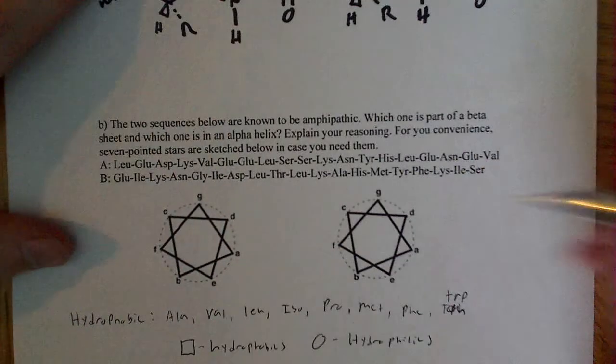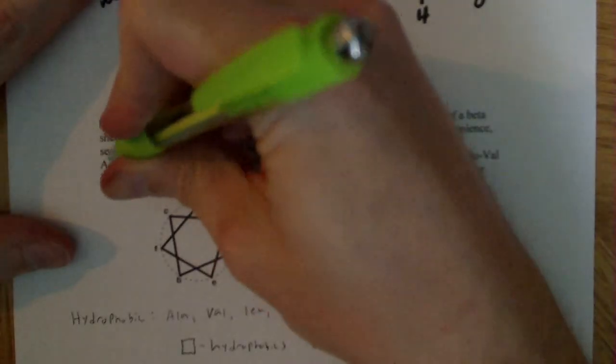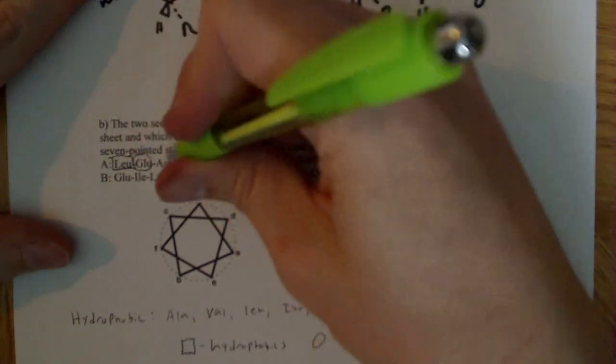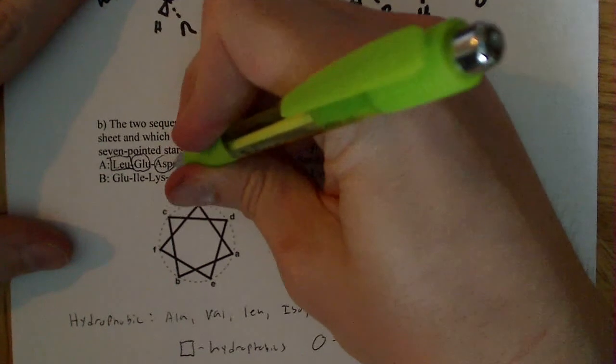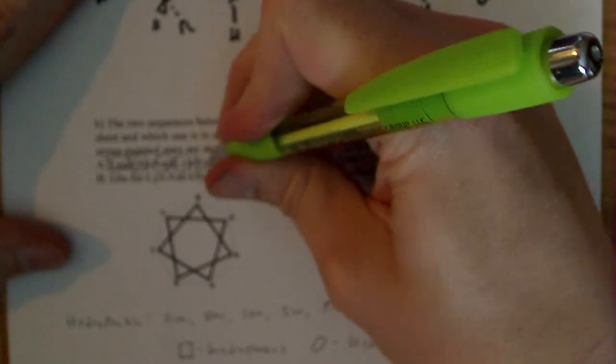So we'll start with over here, we have leucine, so hydrophobic, GLU is glutamic acid, circle, ASP, aspartic acid, that's a circle, lysine, also a circle, valine's hydrophobic, it's a box, glutamic acid again, and leucine, serine, and serine are going to be circles.